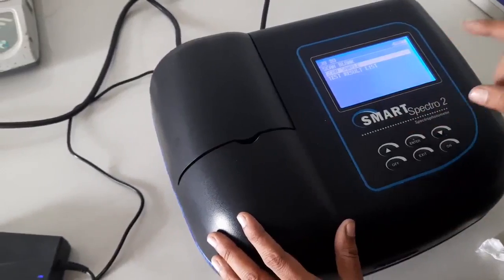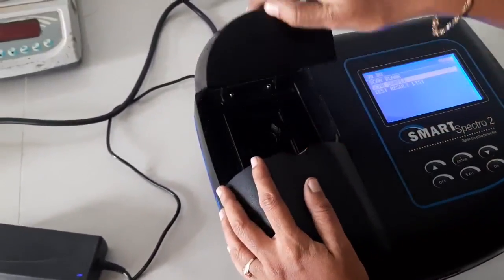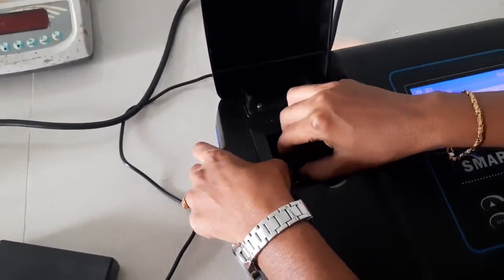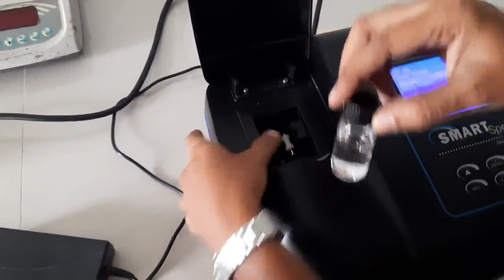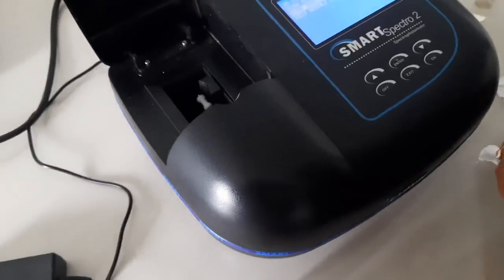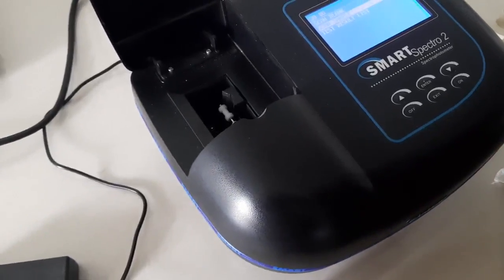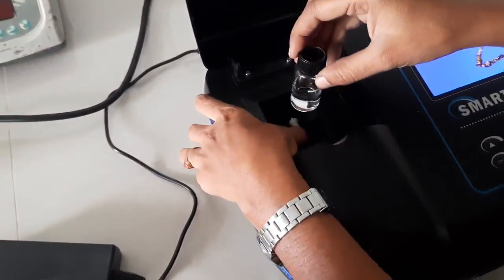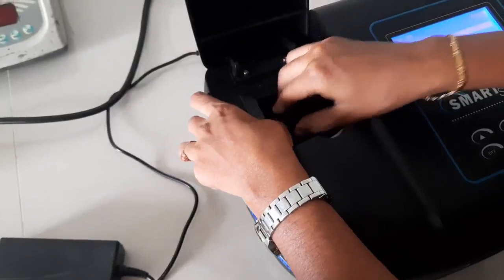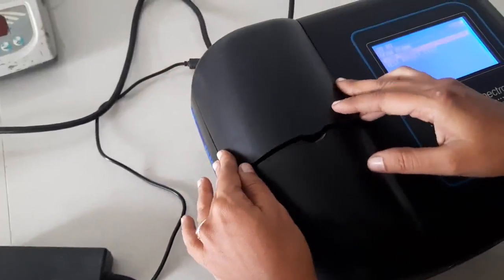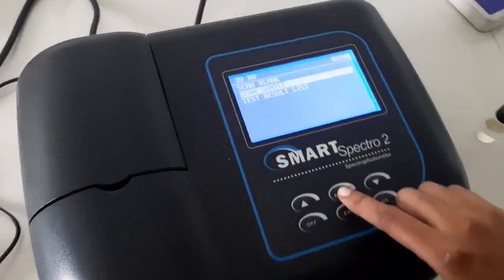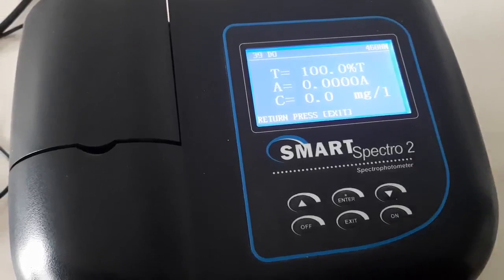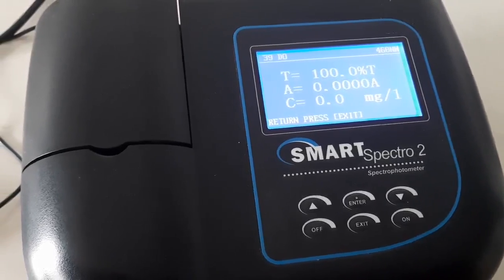Now scan sample. Whatever sample we require to know the dissolved oxygen, that particular sample is taken out from the blank sample, and we insert another sample. We can know that particular sample's dissolved oxygen. Insert carefully, close the lid and click on enter. So here the value will be 0 mg per liter.